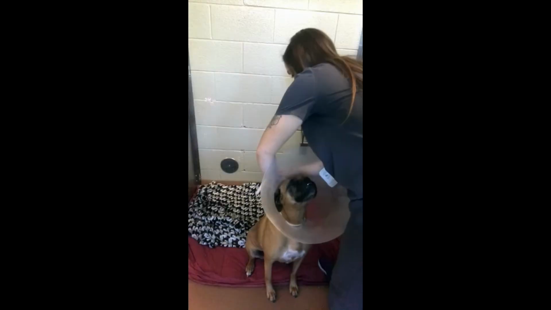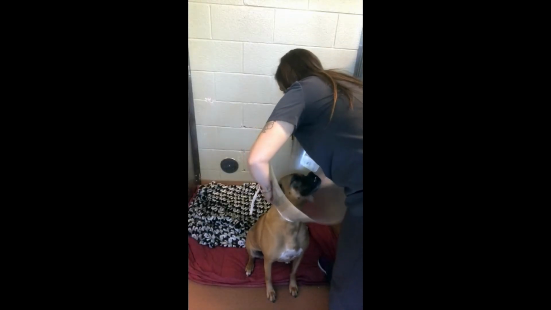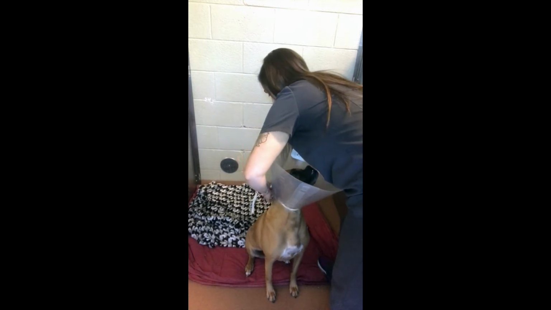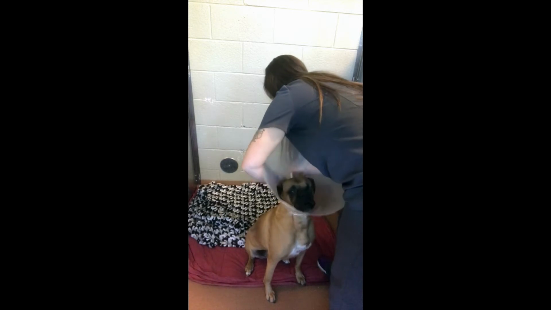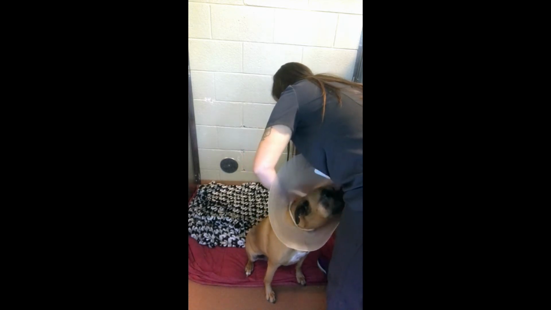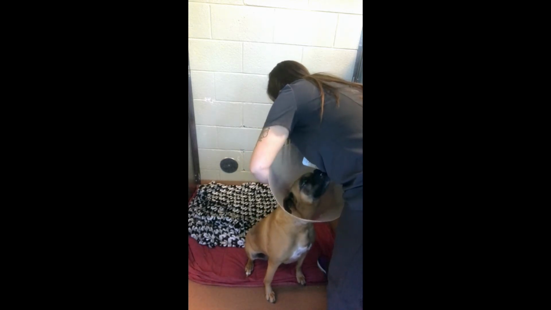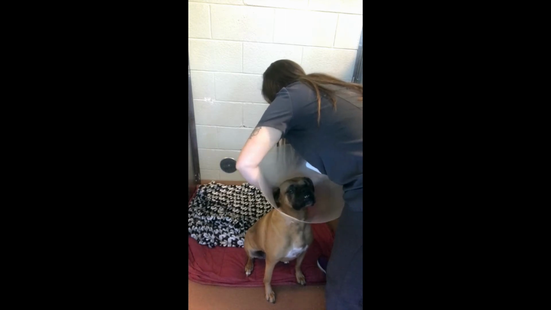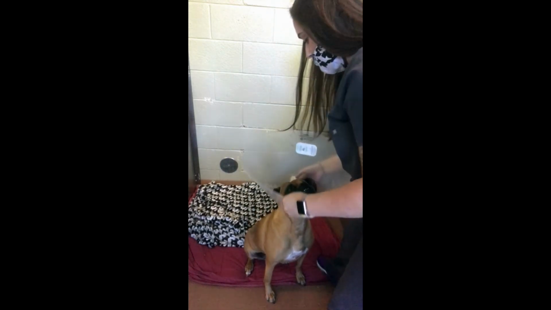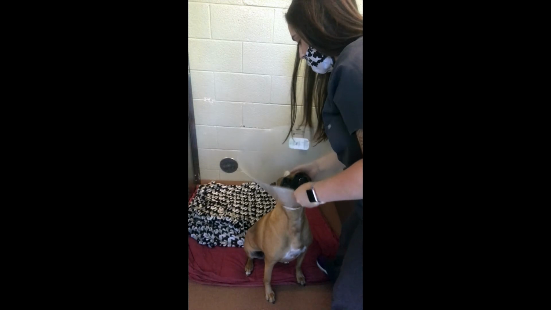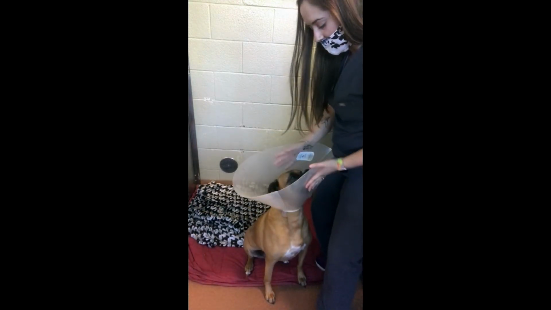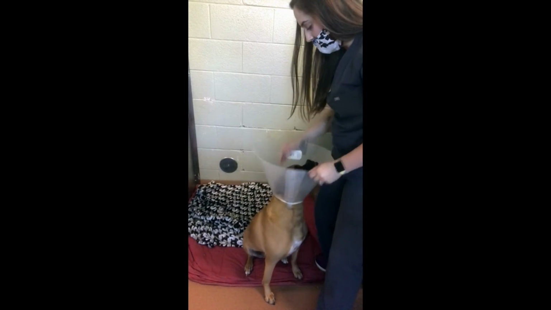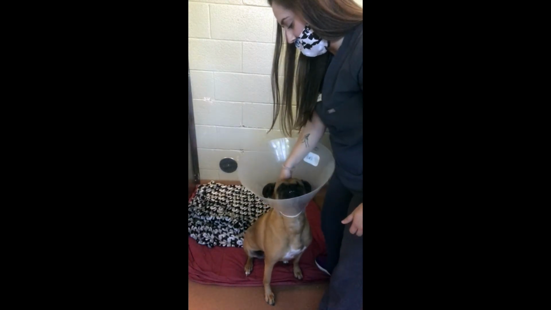Once you get it on, you're going to tighten it to where you can get 2 fingers under it, but to where it is tight enough to where she cannot get it off. And you can check by gently pulling that it does not come over her head. And whenever it's all the way down, it still extends beyond her nose. So this is a properly fitting e-collar.